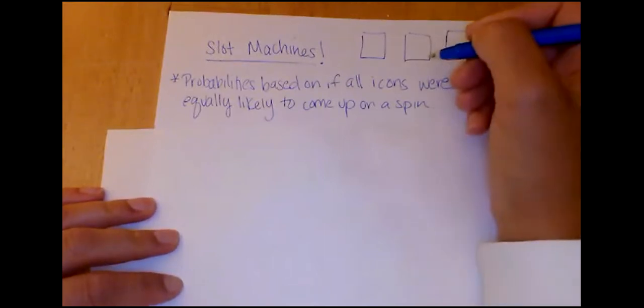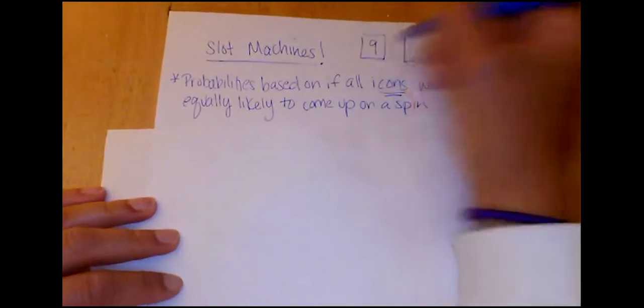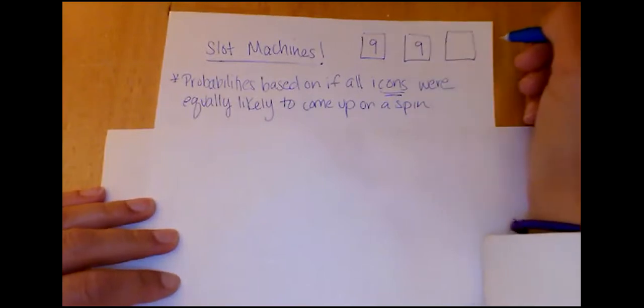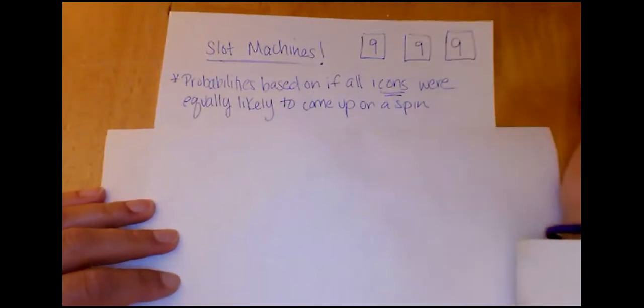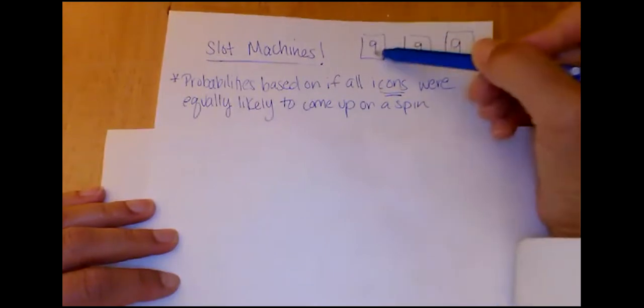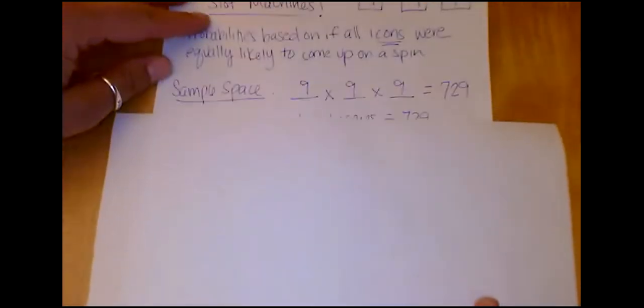For this game, there were 9 little pictures, which we called icons. There were 9 pictures that could have come up in the first reel, 9 in the second, and 9 little pictures that could come up on the third. So each one of these reels, the pictures are equally likely to come up. They have the same probability. So let's take a look at what I mean.